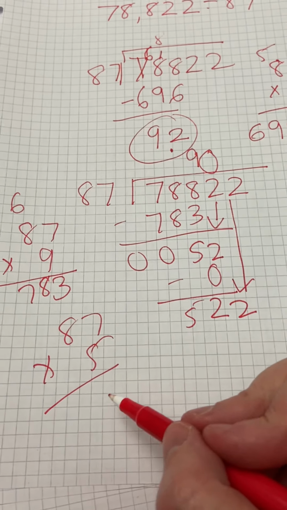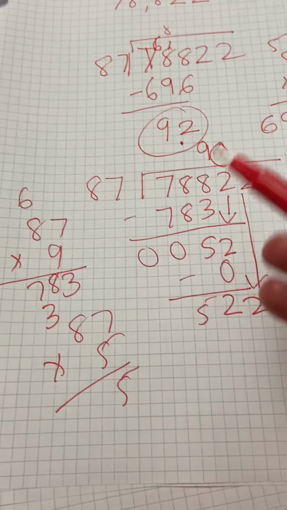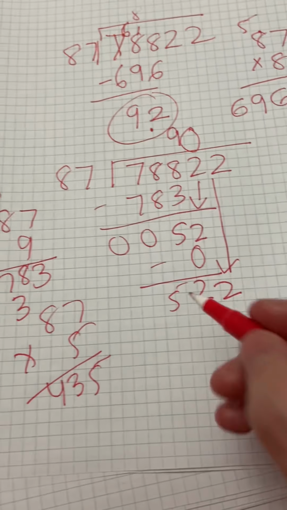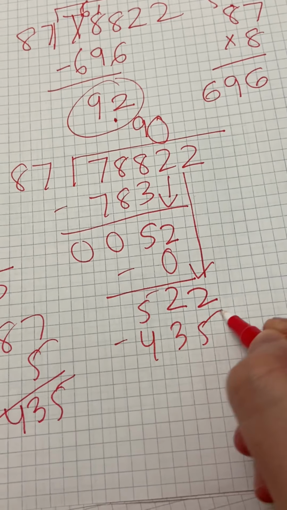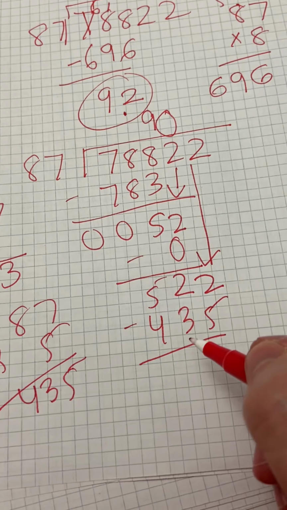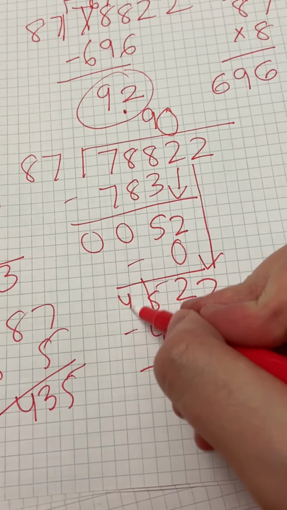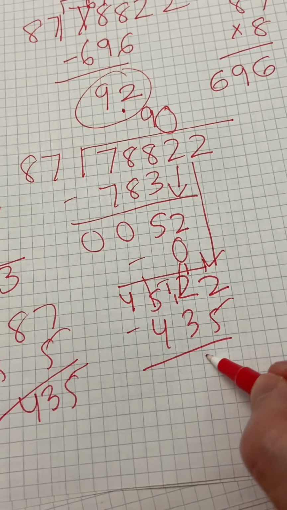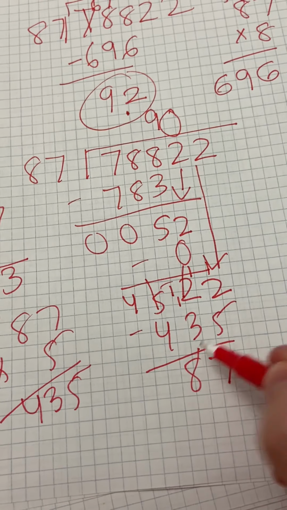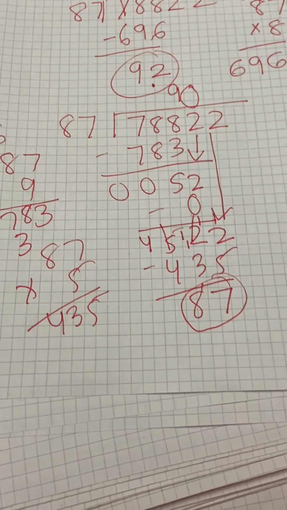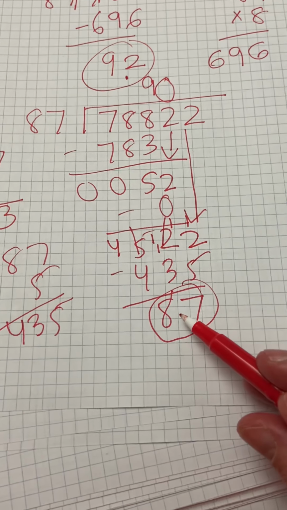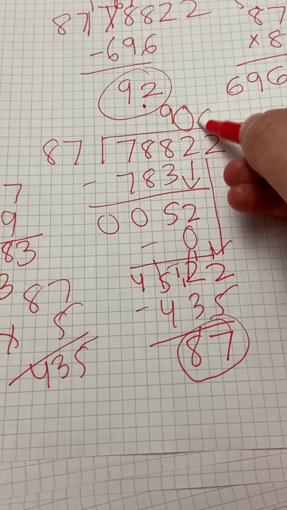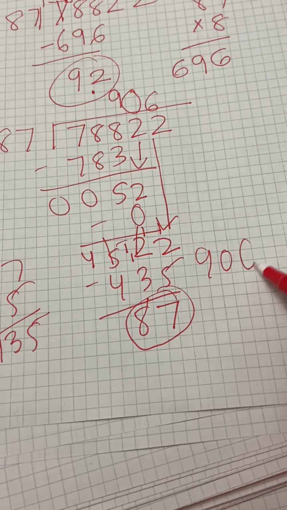87 times 5. 5 times 7 is 35. 5 times 8 is 40, plus 3, 43. 435, let's subtract and see. Can't do 2 minus 5, can't do 2 minus 3. Gotta borrow. This becomes a 12, I need to borrow, so 11. 12 minus 5 is 7, 11 minus 3 is 8. Oops, it needs to go in one more time. This is exactly 87, so I know it's going to go in evenly because there's 87 left over. So it's not 5 times, it goes in 6 times. So my final answer is 906.